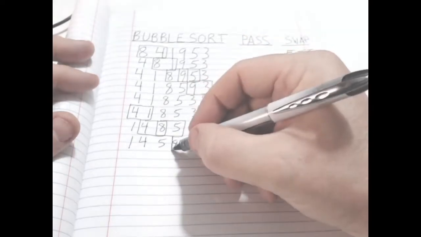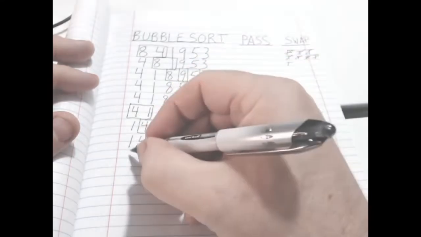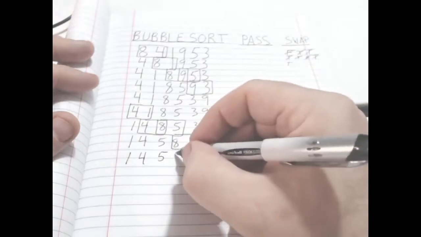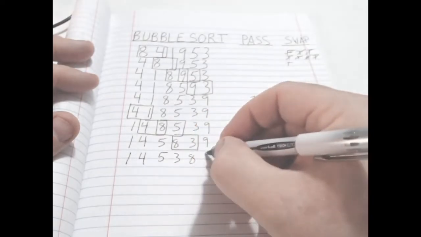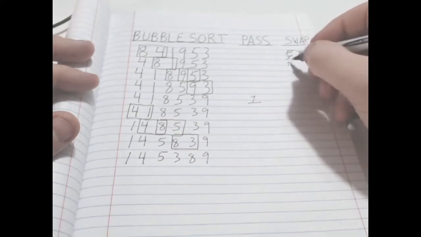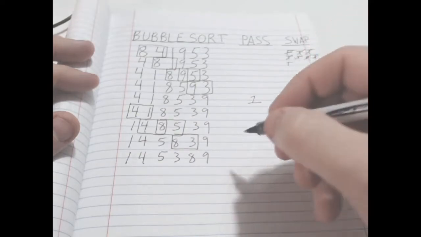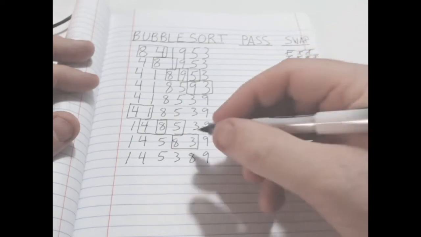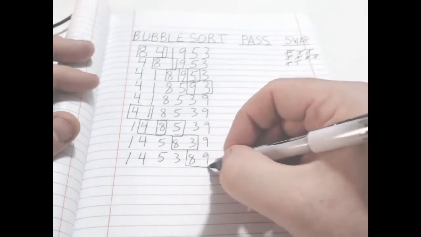Okay, now we can move on to the next pair of numbers, 8 and 3. Are they out of order? Yes, so we're going to do a swap. There's our updated list. Update our swap variable. And then finally, we'll move to our last pair of numbers. Are those out of order? No, so leave them alone.